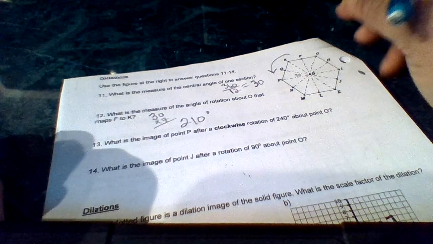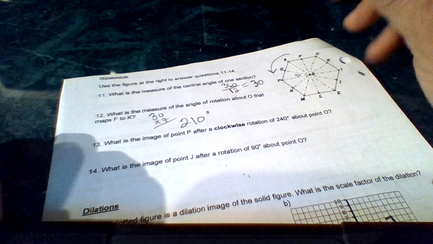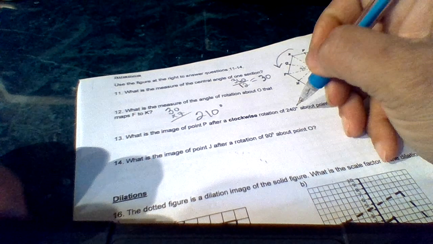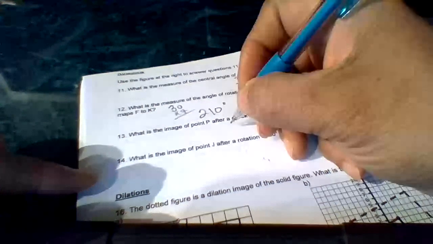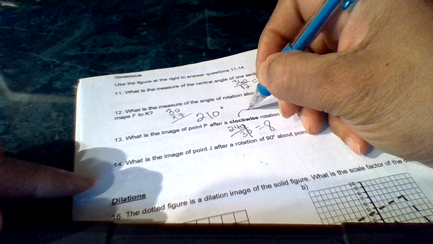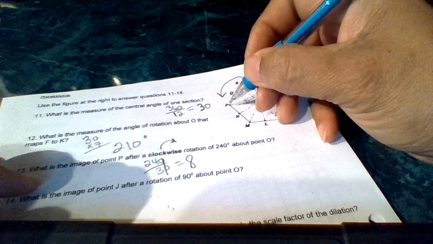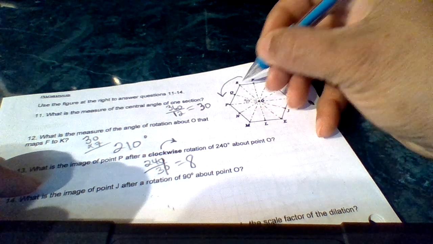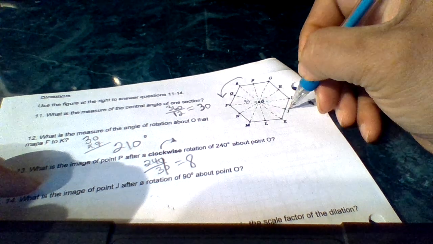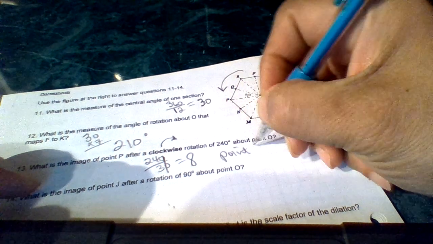What is the image of point P after a clockwise rotation of 240? Well, I want to know how many points I got to go. So I'm going to take 240 and divide it by 30 and end up with 8. And so I'm going 8 in a clockwise turn. So I'm going from point P, and I'm going 1, 2, 3, 4, 5, 6, 7, 8 in this direction, and I end up on point K.